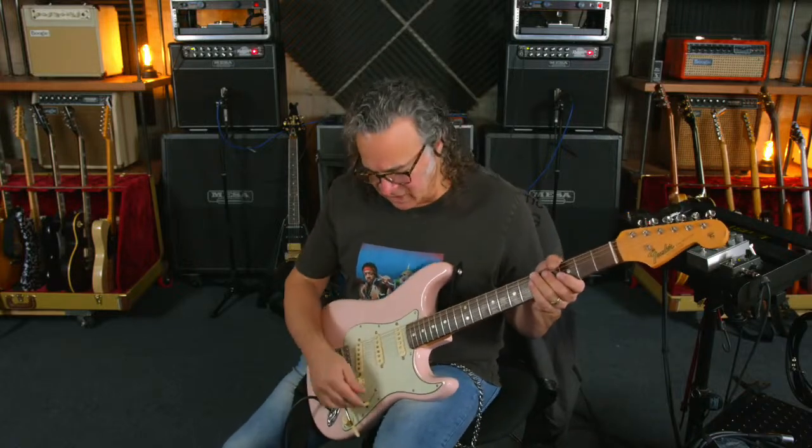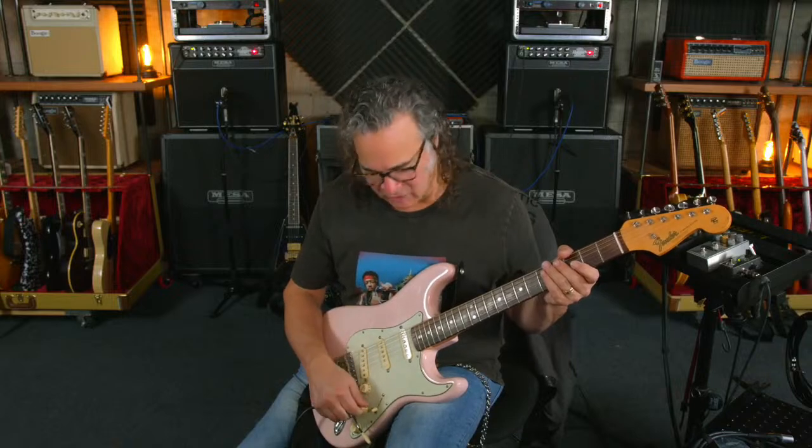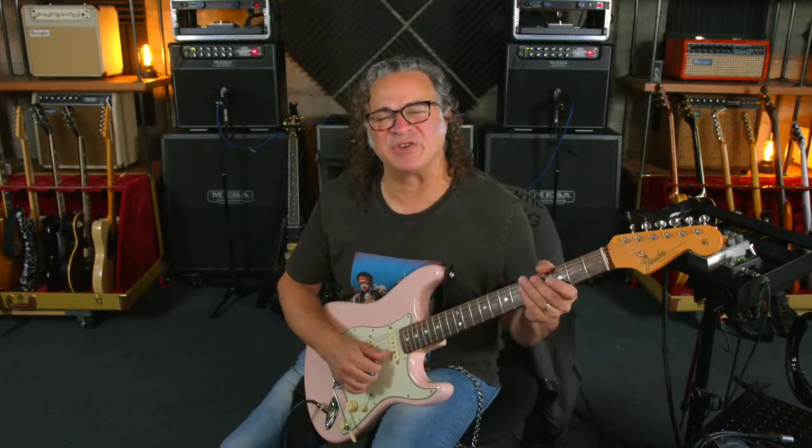And single coils have a ton of personality, so what you want to be conscious of is in the bridge position on a stock Strat, that pickup will take your flipping head off.